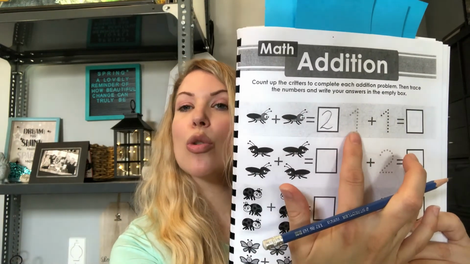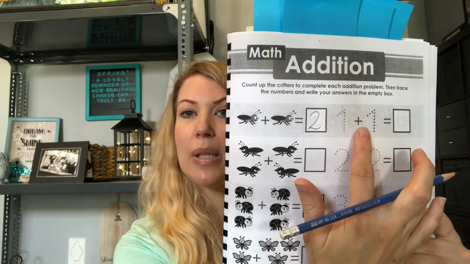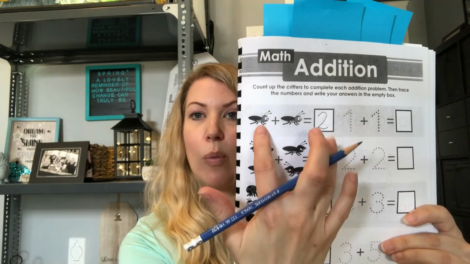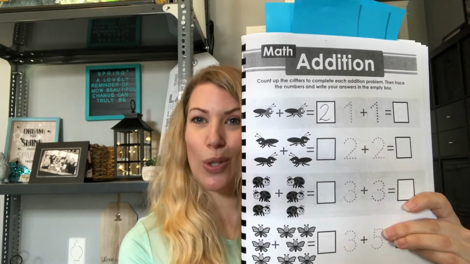Now I'm going to trace this one and this one. So we have 1 plus 1. So we have one bug plus another bug gives us 2 bugs. Excellent. So I'm going to trace those. So just bear with me for a moment.